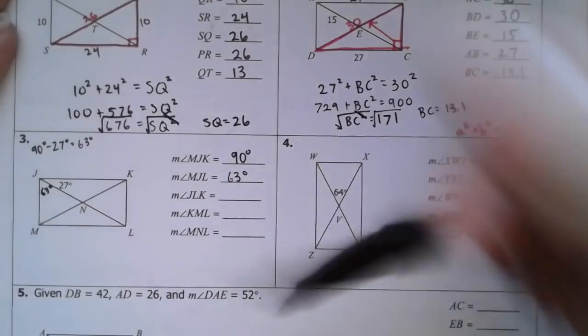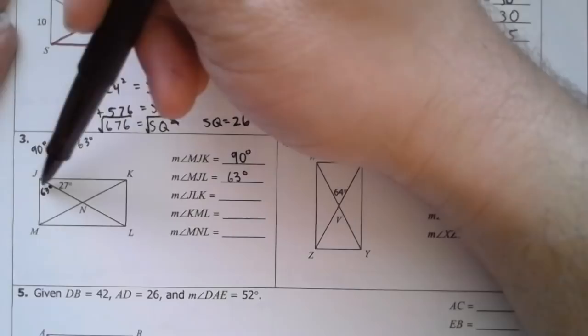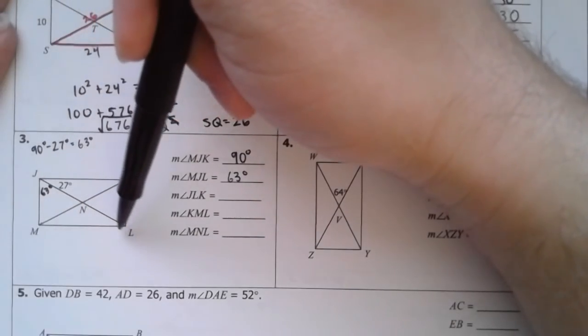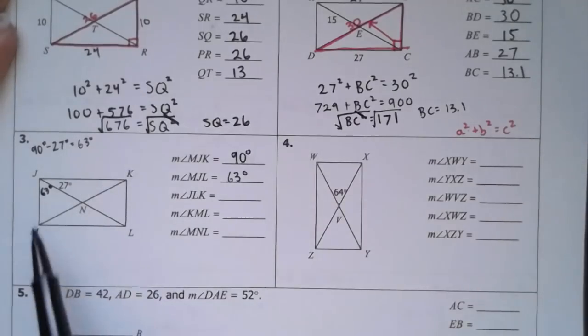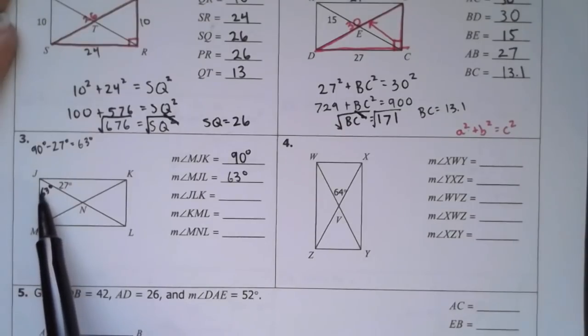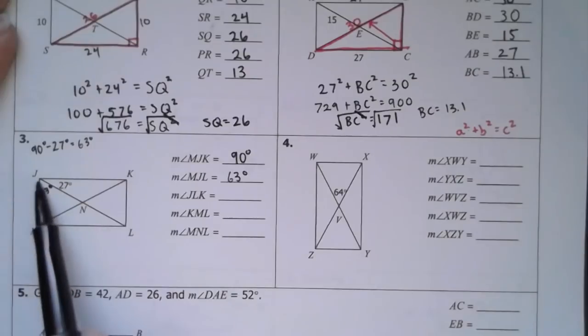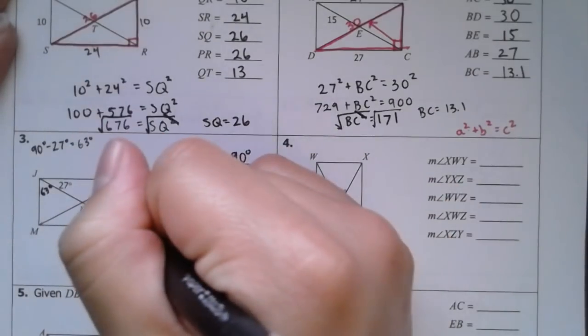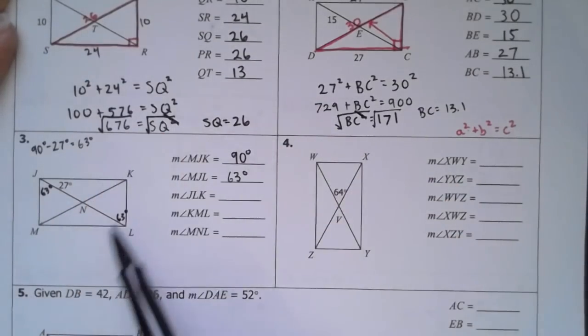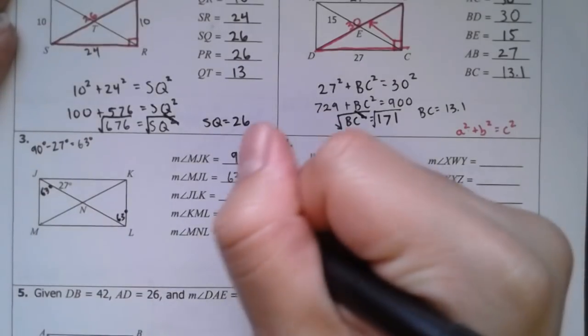You treat JL as your transversal between 2 parallel lines, and you'll see that 63 degrees, MJL, is an alternate interior angle to JLK. So this one is also 63 degrees, they're alternate interior.